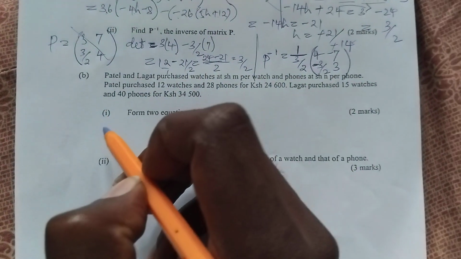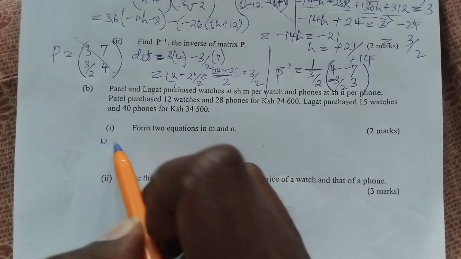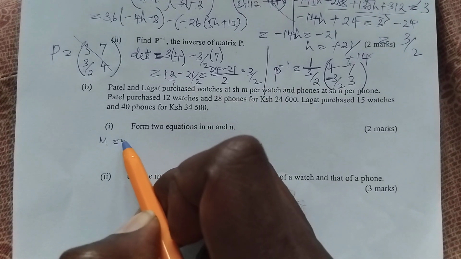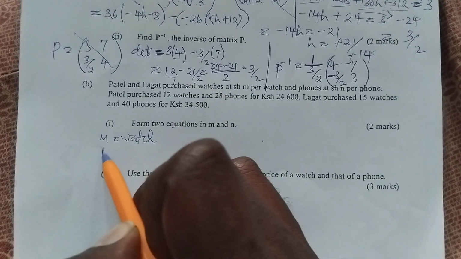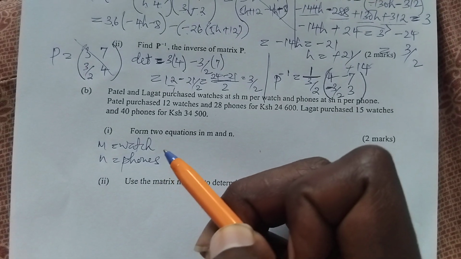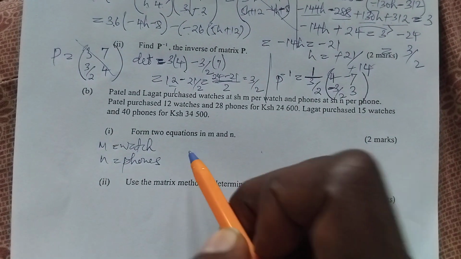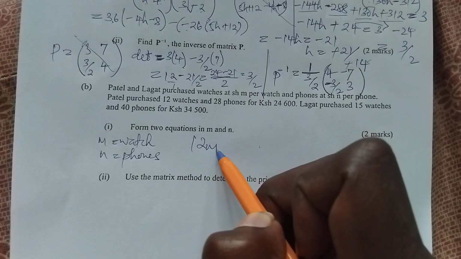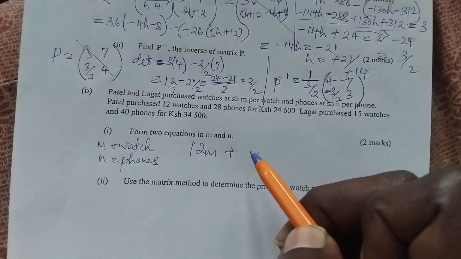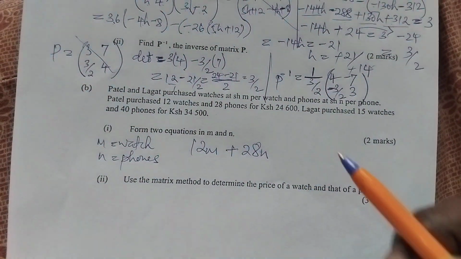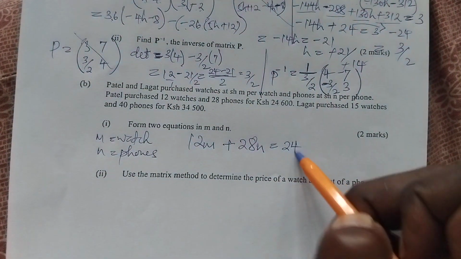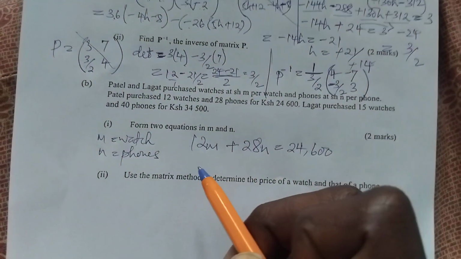So you are being told that M represents watch, then N represents phones. So Patel bought 12 watches, so 12 times M plus 28 phones at a total price of 24,600.